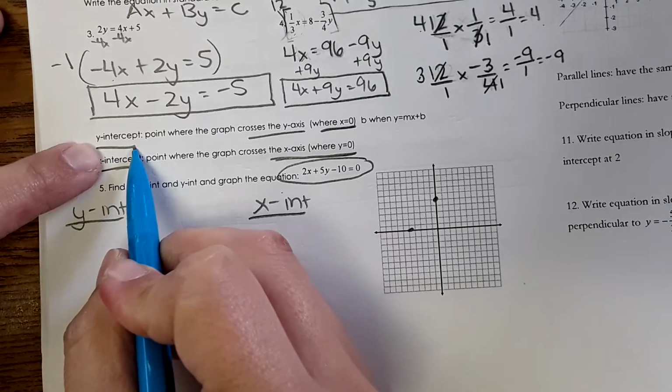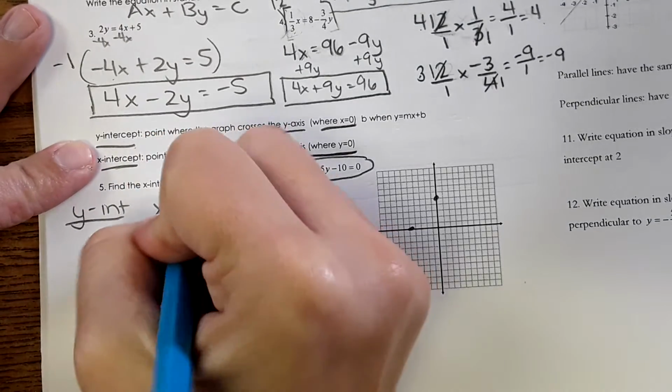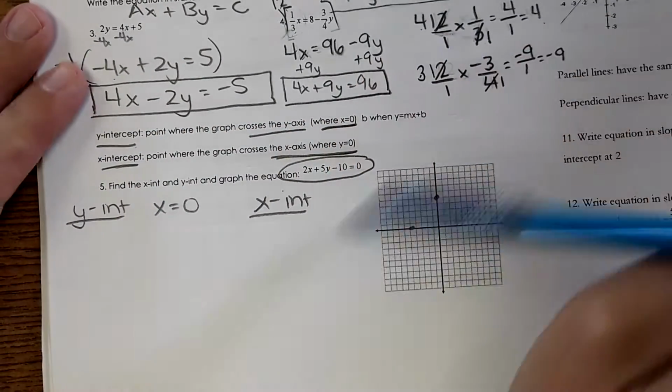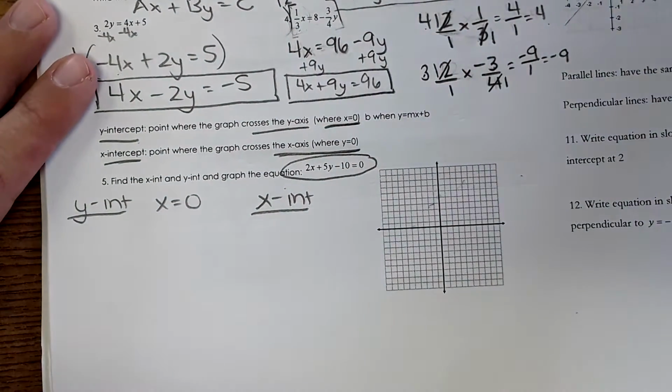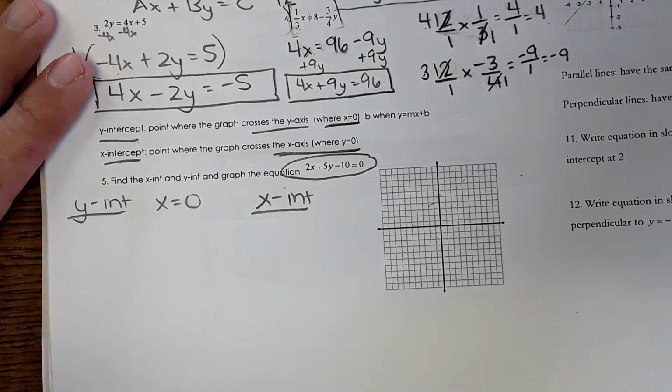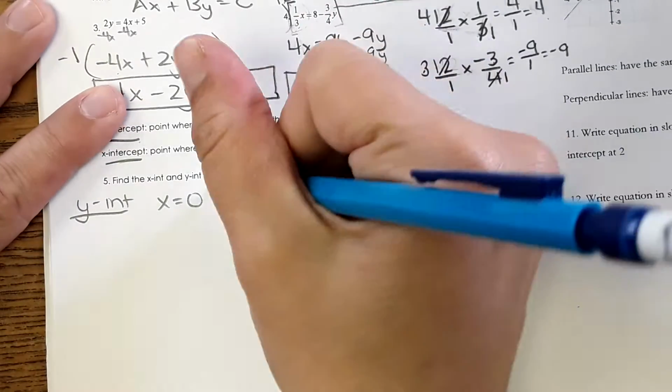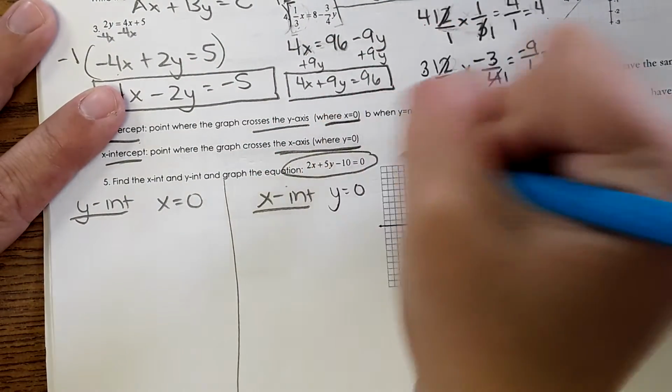So the y-intercept is where x equals 0. How do you know where to plot those 2 points? I was just showing an example. Erase it. Oh, my bad. Yeah, you're good. Yeah, we're going to find the exact points. So y-intercept is where x equals 0. X-intercept is where y equals 0.